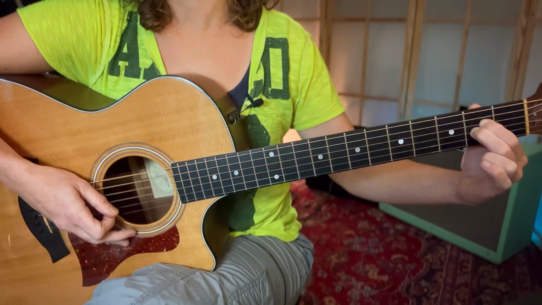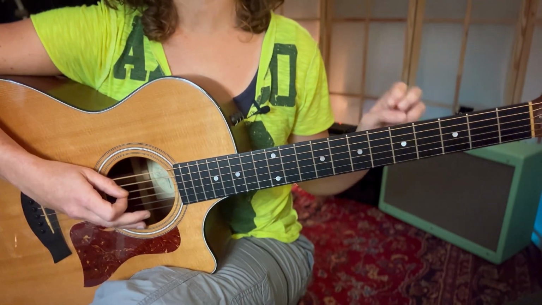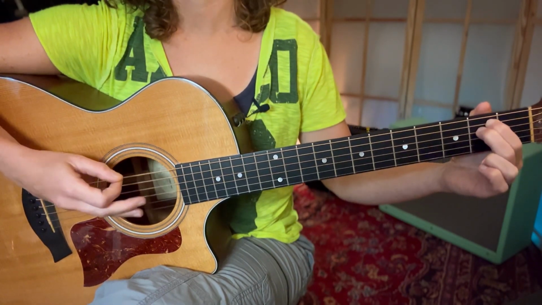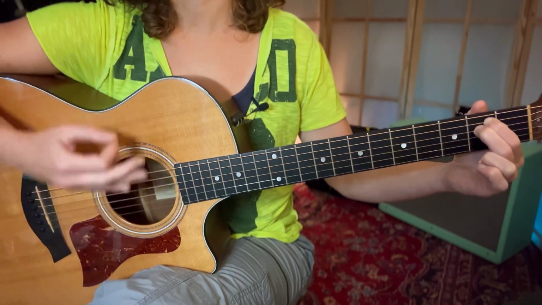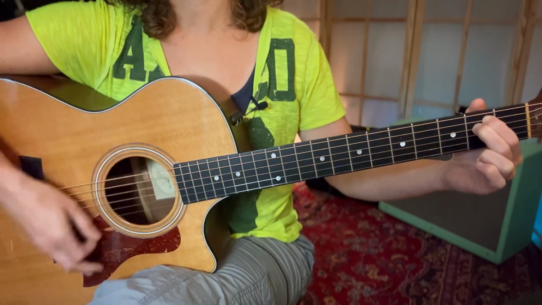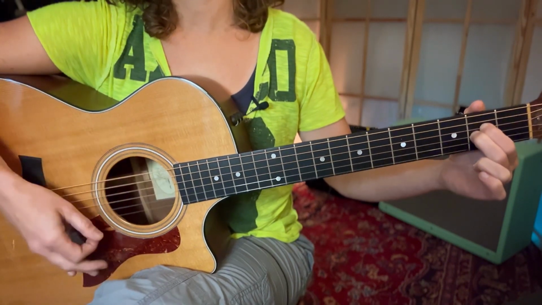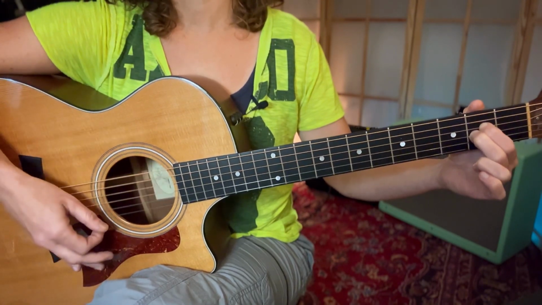Moving on to rhythm number 2, we are strumming on beats 1 and 3. 1, 2, 3, 4. 1, 2, 3, 4. Change chord. 1, 2, 3, 4. Change chord.